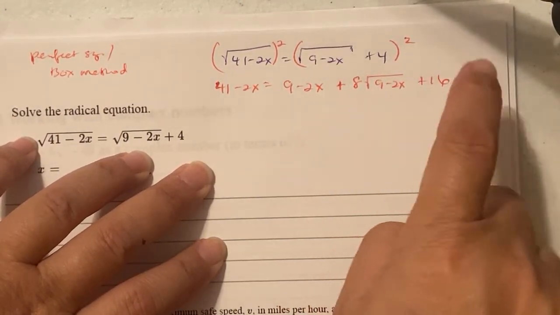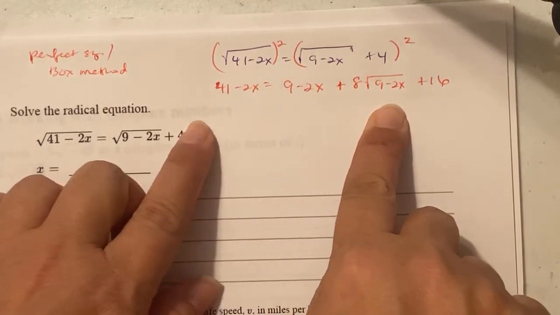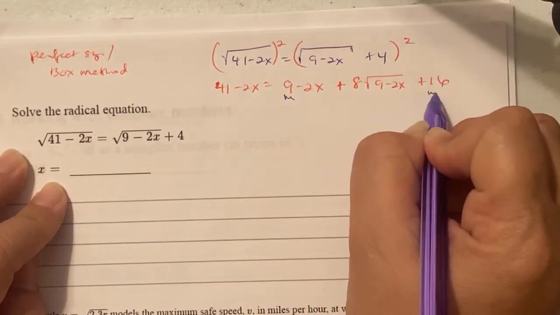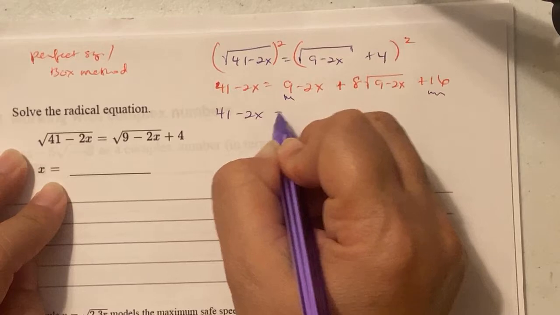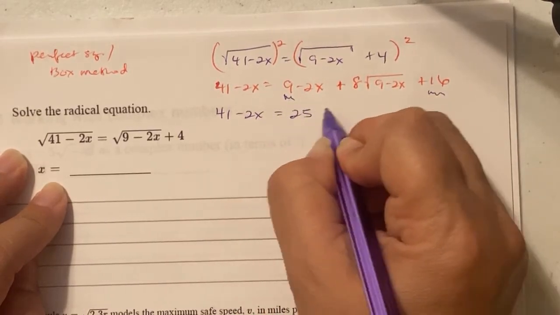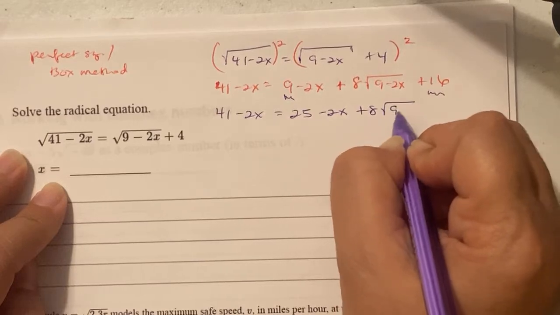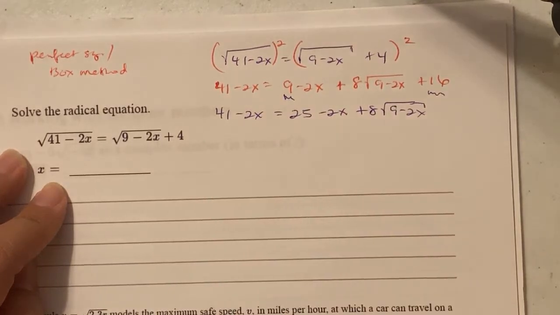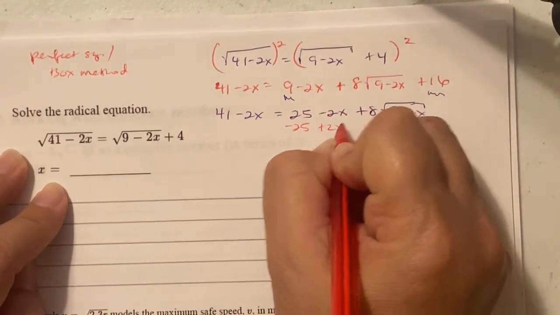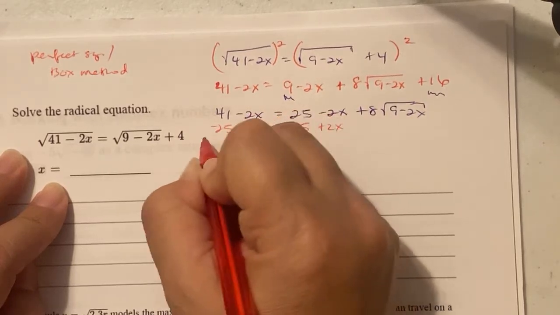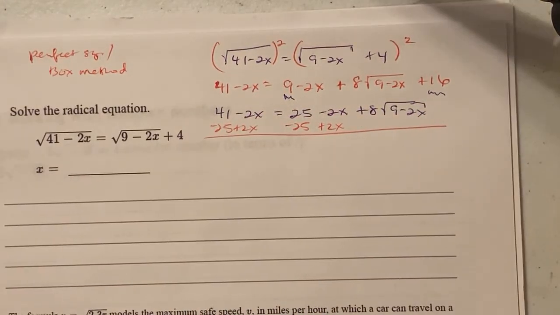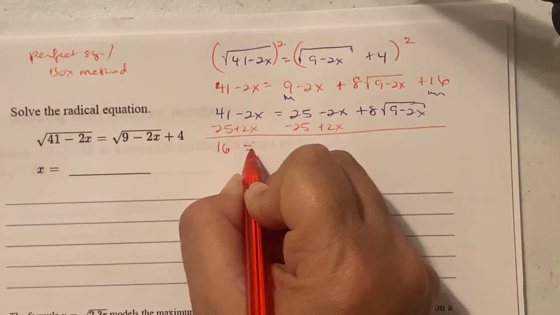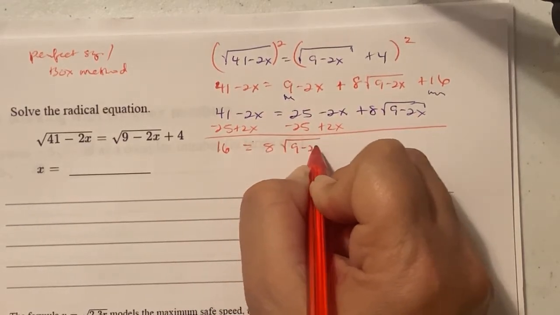Now we're at this point. So I'm going to move anything that is not radical related to the left side. So first, before we do that, I need to combine like terms there. So 41 minus 2x slides down. 9 and 16 makes it 25 minus 2x plus 8 radical 9 minus 2x. Now we're going to subtract 25 and add 2x to the right side. So we get 16, negative 2x and positive 2x cancel, equaling 8 radical 9 minus 2x.